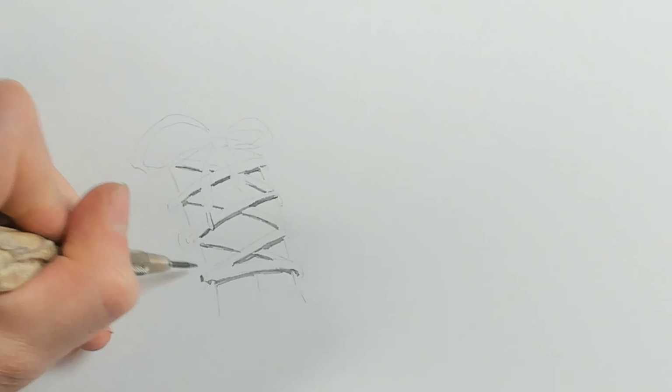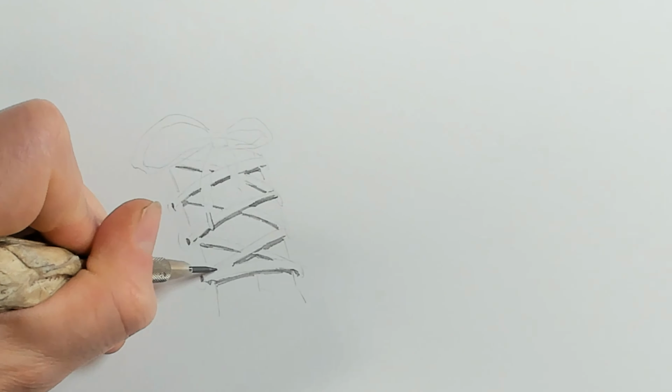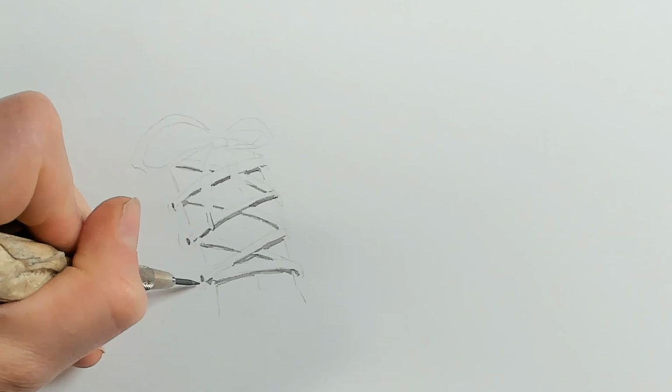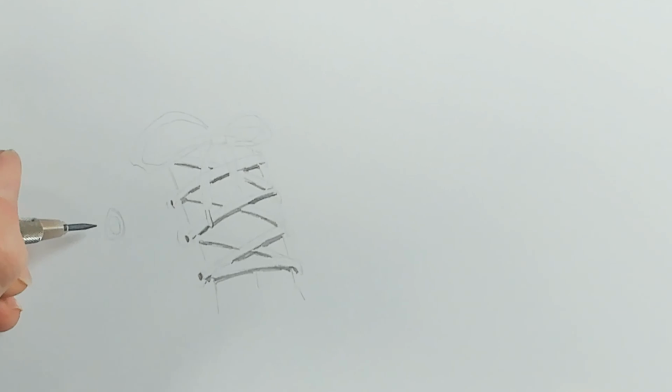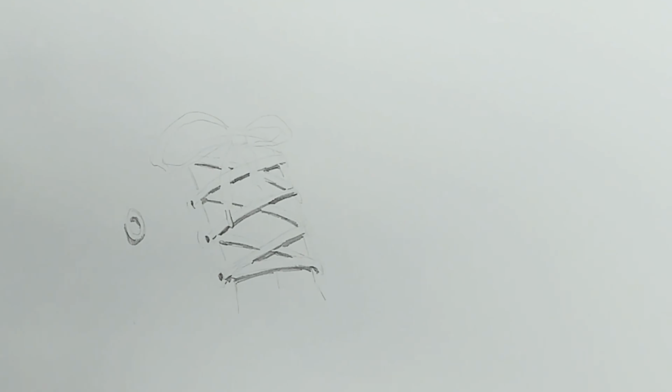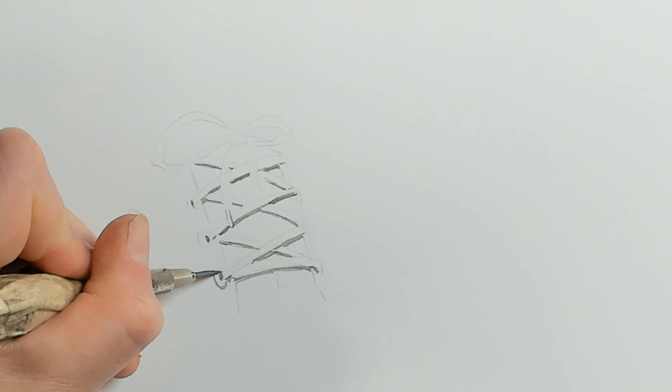I'm going to draw the edge of where my laces meet here. I think I had this side over this. And now I'm going to draw, these are circular shapes like this, but I find it's much more effective if I draw the shadow under here and the shadow under here and just leave it like that. You can see how that looks much, much cooler. And so I'm going to go ahead and do that here.